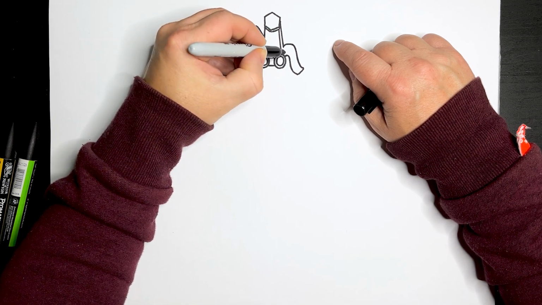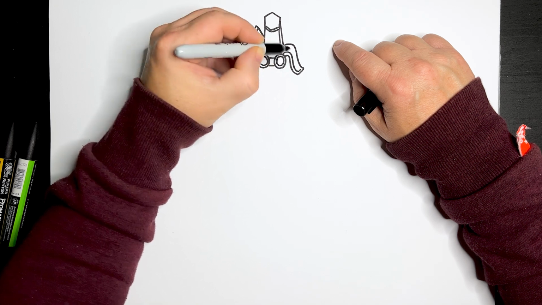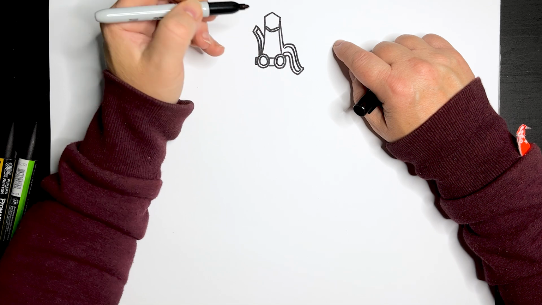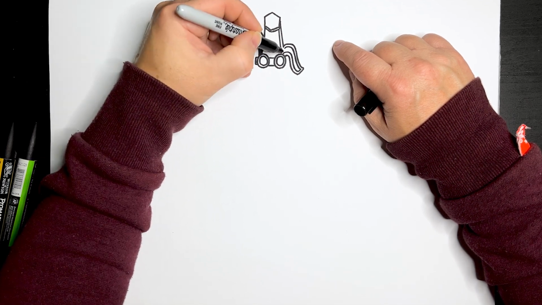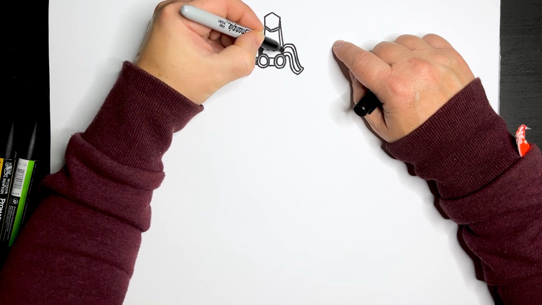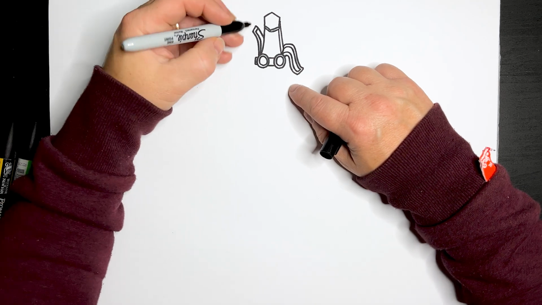So I'm going to just get my pen, just kind of pipe the inner part of it. There we go. A little bit of a gap there, and that's fine. What we're going to do with that is kind of just draw a little curve from the top of these glasses here, like that. And that's the top area kind of done, right?